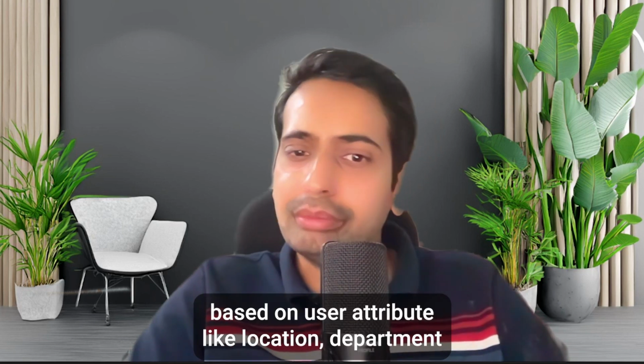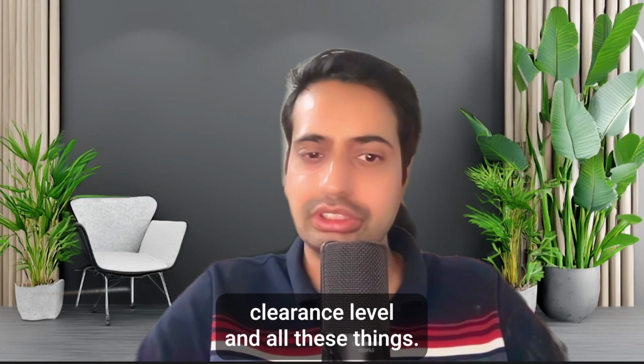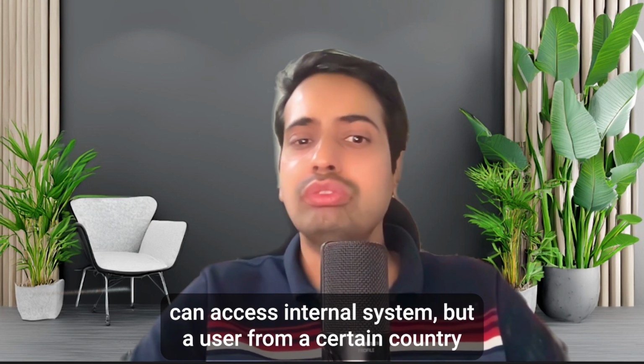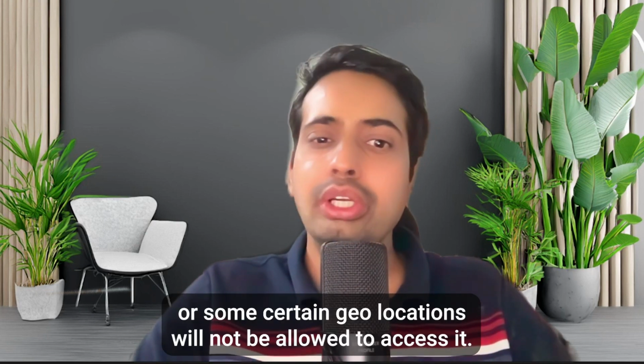Attribute-based access control, ABAC, right? Access is granted based on user attributes like location, department, clearance level, and all these things. A remote employee can access the internal system, but a user from a certain country or certain geolocations will not be allowed to access it.